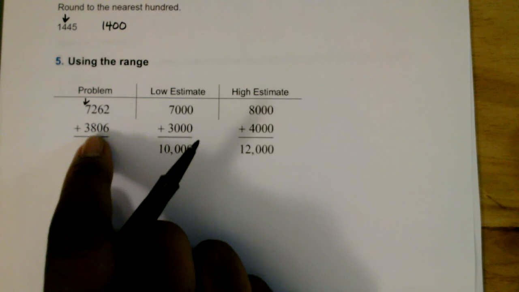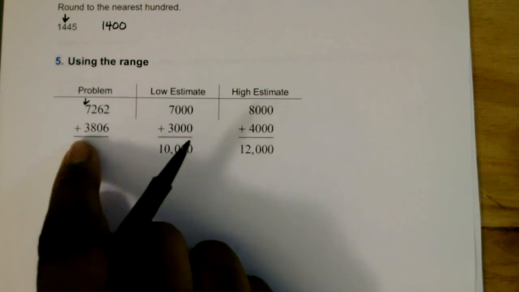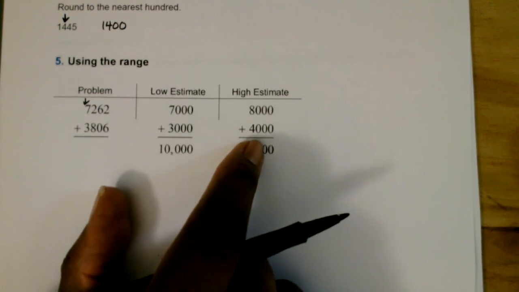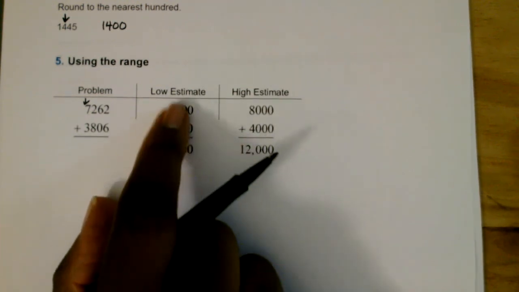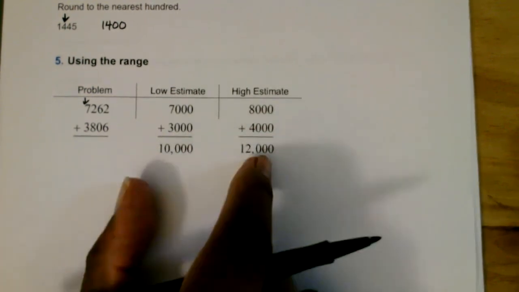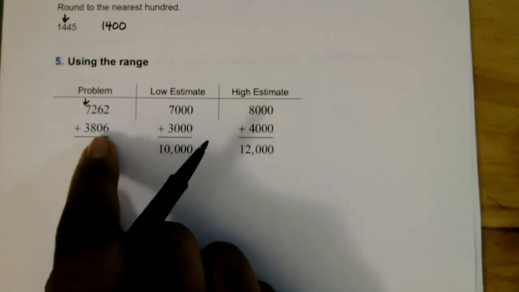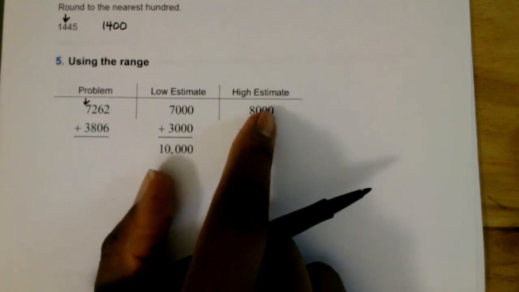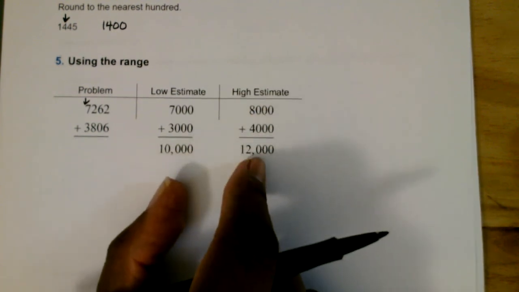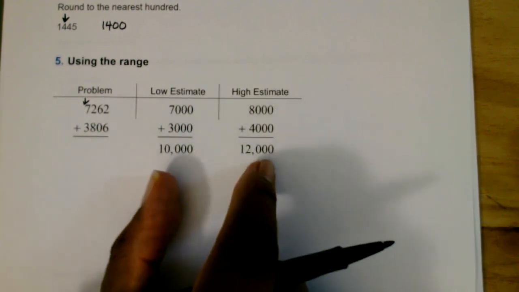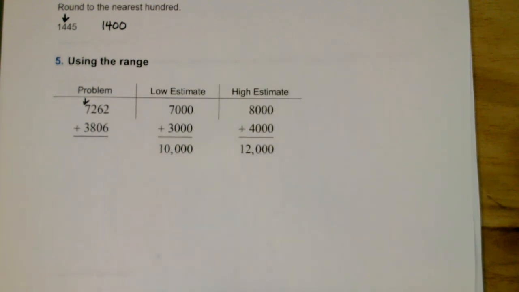Similarly, for 3,806, the low end would be 3,000 and the high end would be 4,000. Then we add the sum of the low estimates and the sum of the high estimates to get the 2 numbers where the sum would fall between. 7,000 and 3,000 would be 10,000, and then 8,000 plus 4,000 would be 12,000. So this sum will be between 10,000 and 12,000. Now keep in mind, for the range, you have to have a low estimate and a high estimate. You have to have 2 numbers.